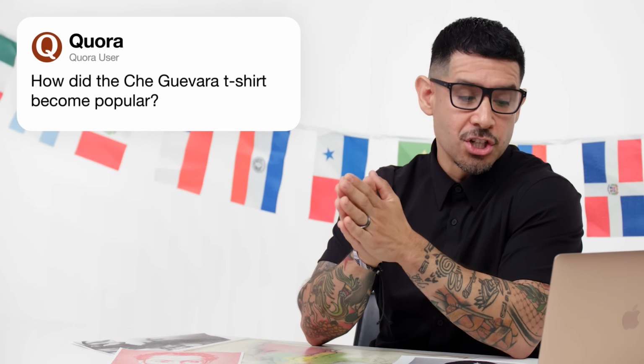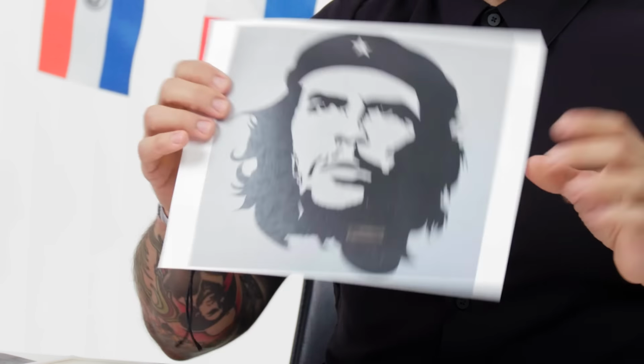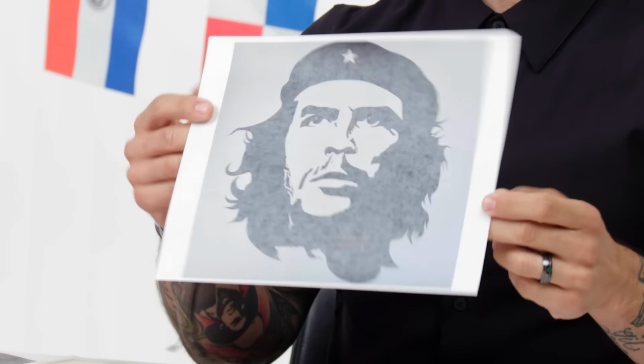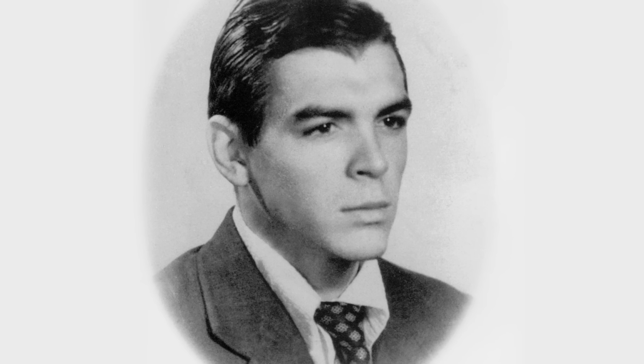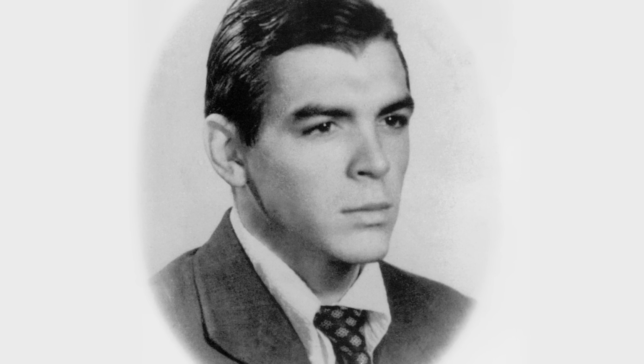The next question is from Cora. How did the Che Guevara t-shirt become popular? Che Guevara had a significant historical role in Latin America, particularly during the Cold War era. Che Guevara came from Argentina. He studied to be a medical doctor. He traveled throughout Latin America in the 1940s and 50s, where he discovered and encountered for the first time, really, social, economic, and racial inequality in the region that started to radicalize him politically.